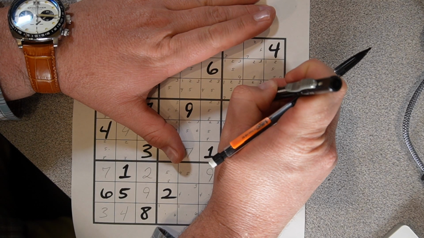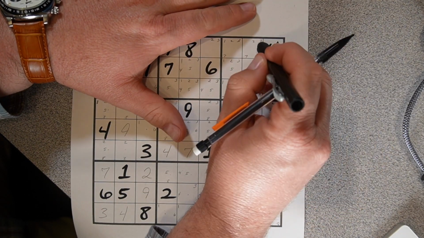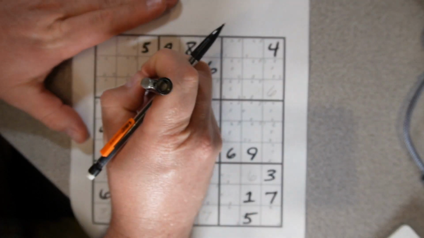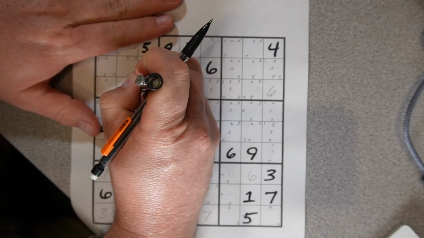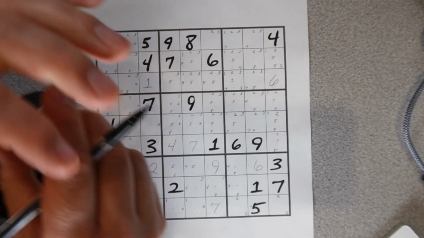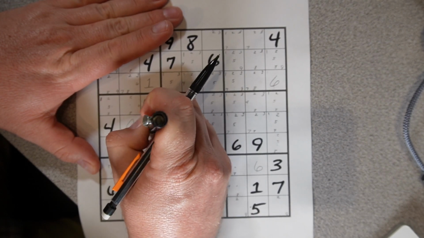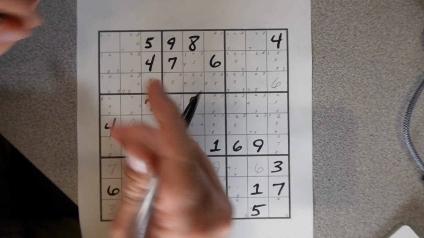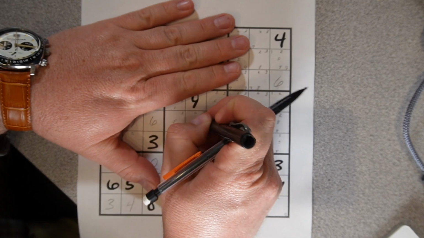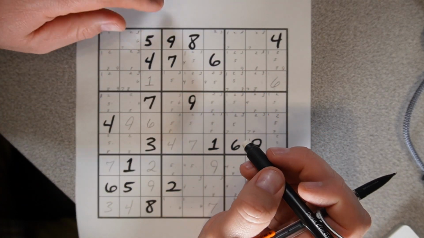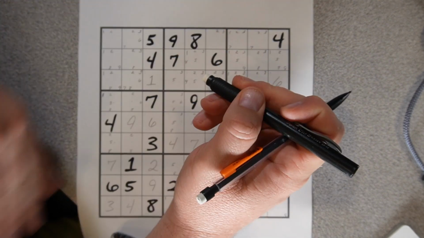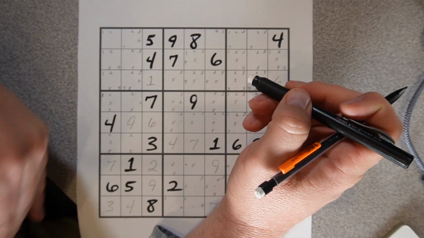Alright, so more 6s here. So that means that one can't be a 6. That has to be a 1. So this one has to be a 6. So no 6s. And that. And no 1s in this row.